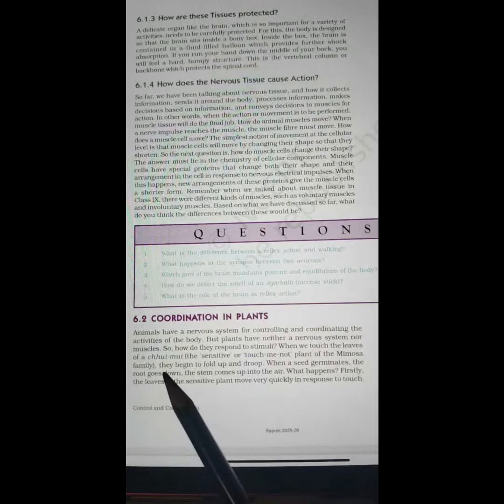6.2, coordination in plants. Animals have a nervous system for controlling and coordinating the activities of the body, but plants have neither a nervous system nor muscles. So, how do they respond to stimuli? When we touch the leaves of a chui mui, the sensitive or touch me not plant of the mimosa family, they begin to fold up and drop.